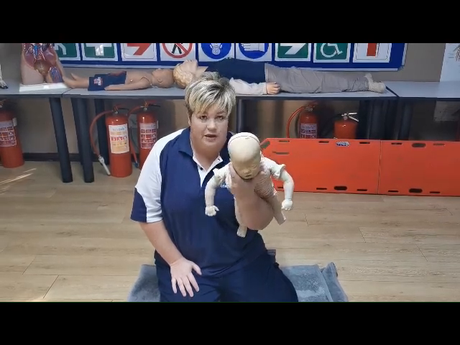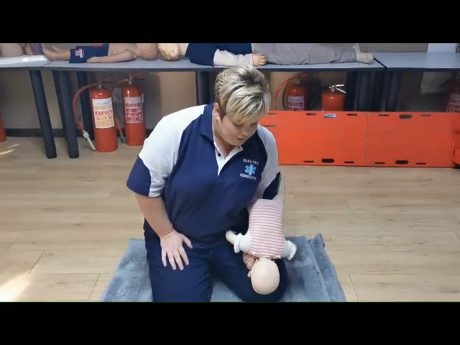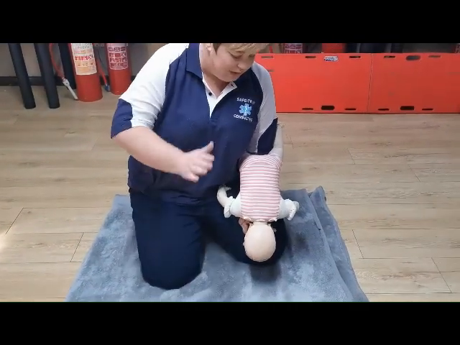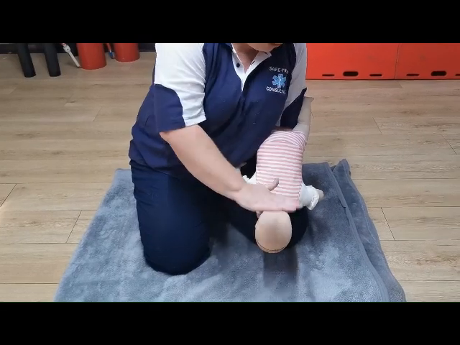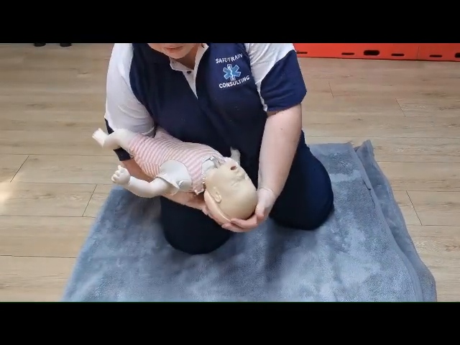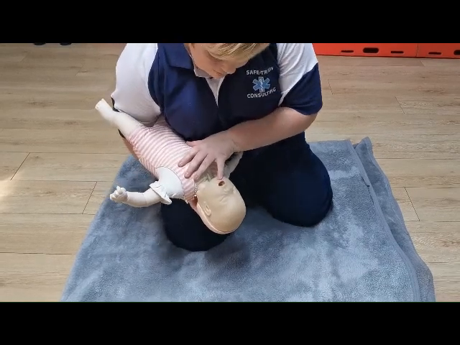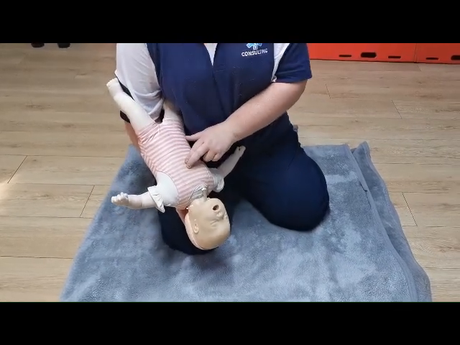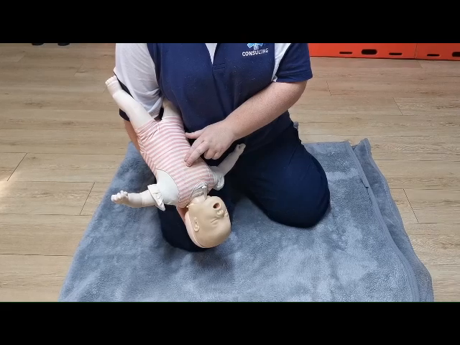This is how we support the head. Put the baby head down and give 5 back slaps. 1, 2, 3, 4, 5. Turn baby around, always supporting the head. Check inside the mouth, nothing inside the mouth. Give 5 chest thrusts exactly there where you will do CPR.